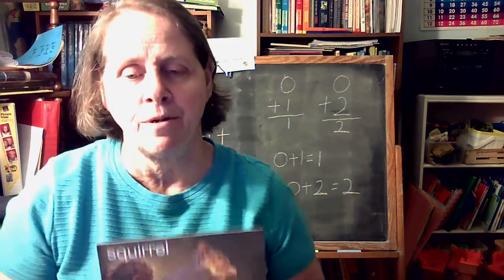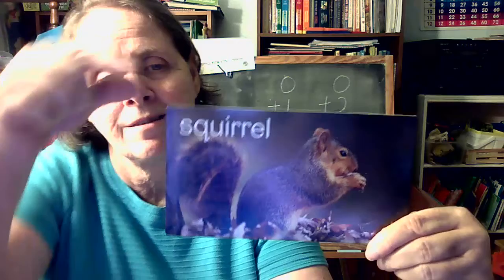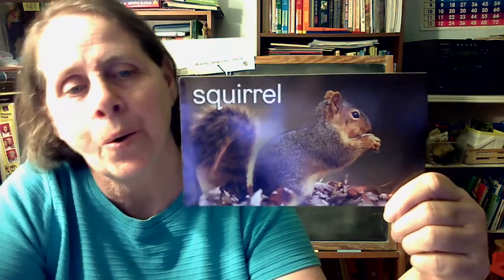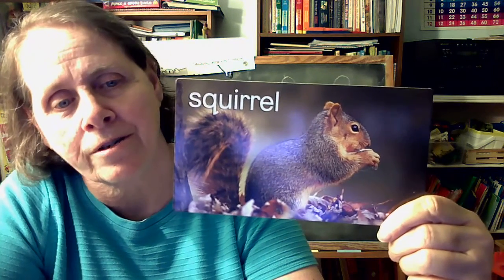Our next animal is a squirrel, and this is the word squirrel. Who can tell me what that squirrel is doing? Yes, it's eating. What is it eating? An acorn, right, an acorn. It sure looks like it's shaped like an acorn. And look at its little fingers holding on to that acorn. It has a long bushy tail.